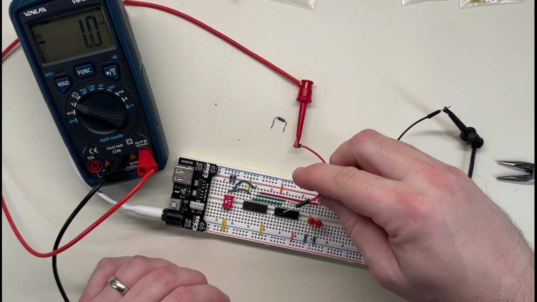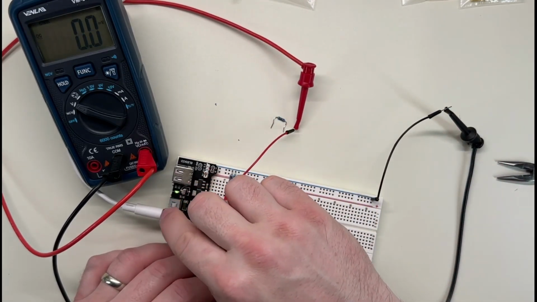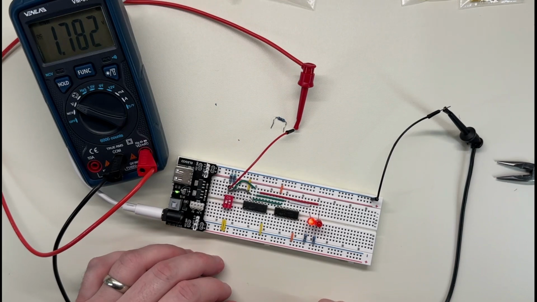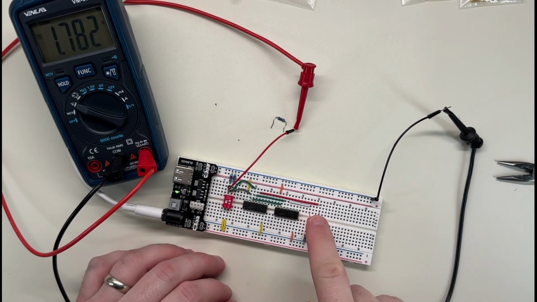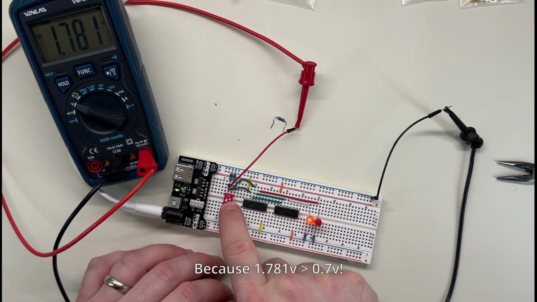Okay, that's a 100K resistor. And now it has 1.782 volts. That seems like a lot. Also, you can see now it's reading differently. It's reading as if both of these switches are on.